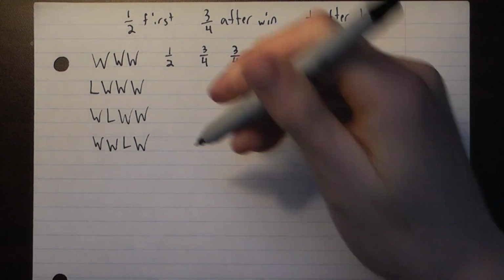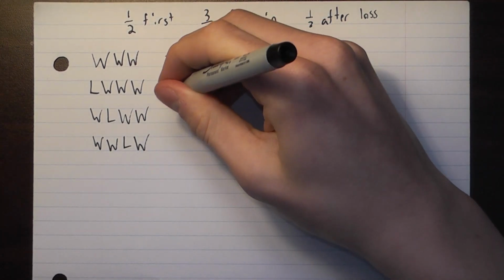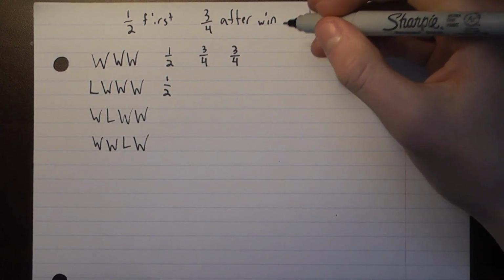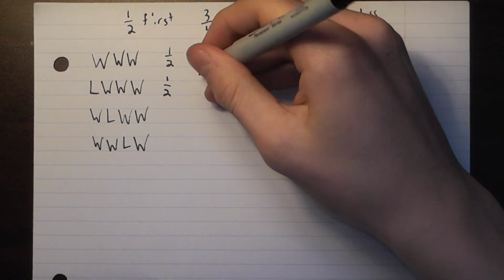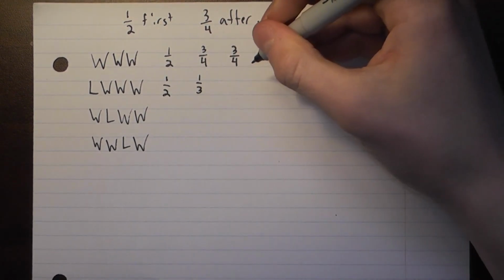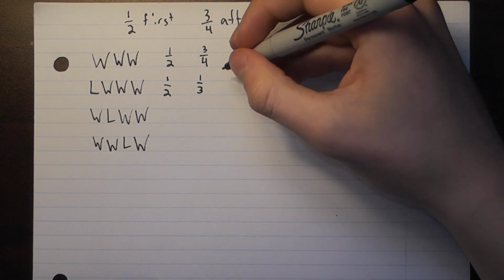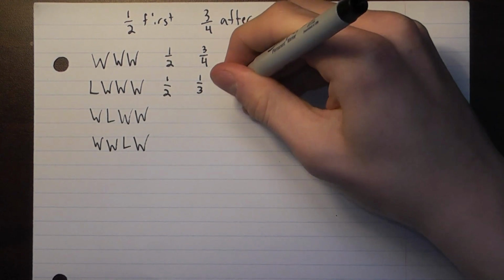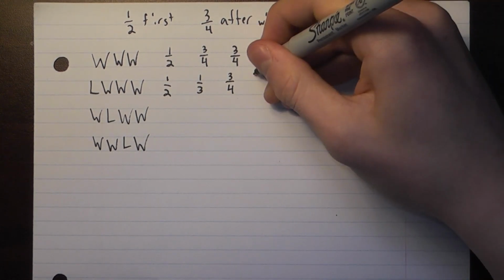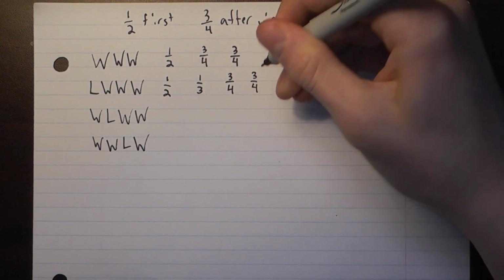For the next one, she has a 1/2 chance of losing the first game, and since she lost that one, she has a 1 in 3 chance of winning the next one, and then since she won that one, she has a 3/4 chance of winning this one, which she does, and then a 3/4 chance of winning this one.